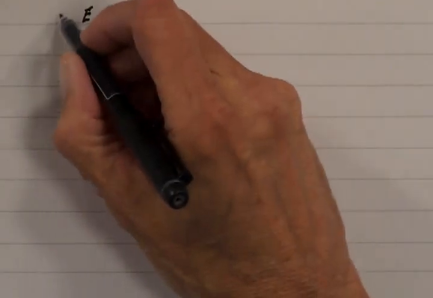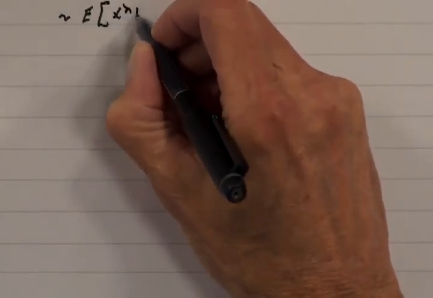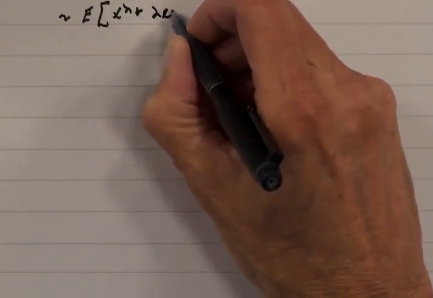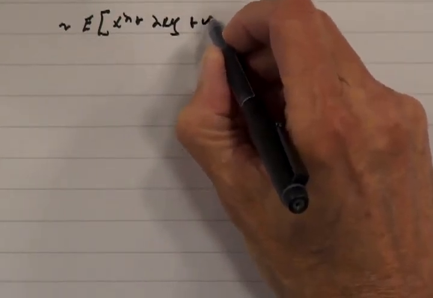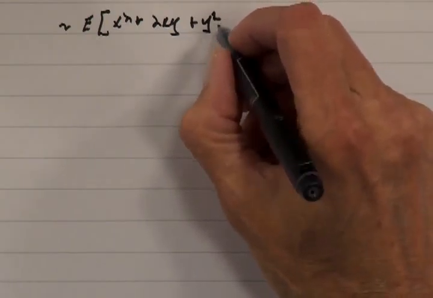When you run this out, what do we get? The expected value of X plus Y squared, we all know, equals the expected value of X squared plus 2XY plus Y squared.